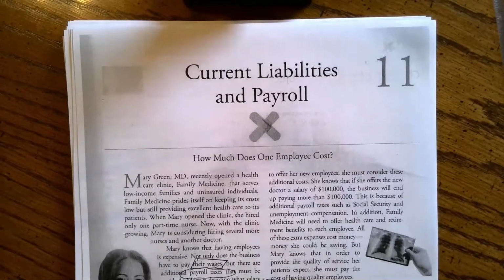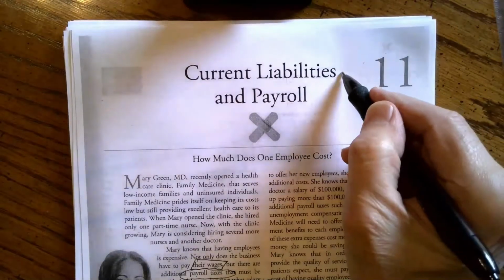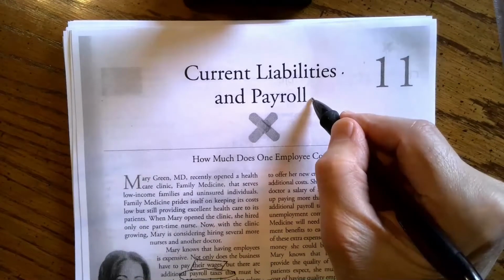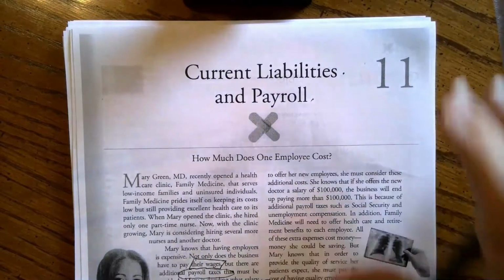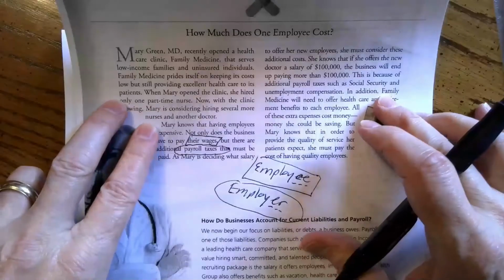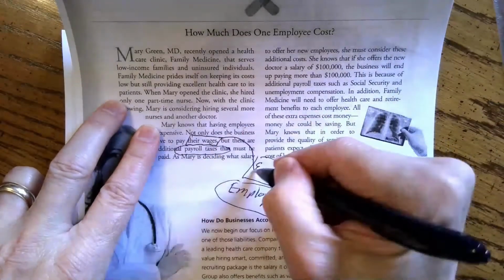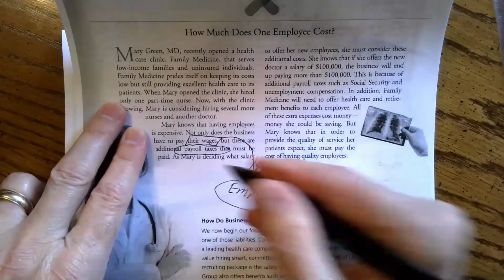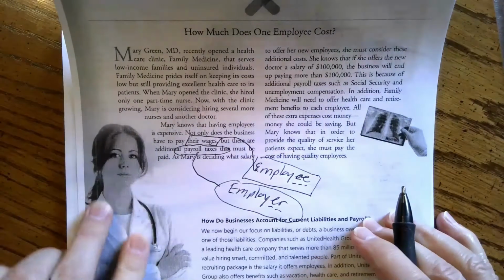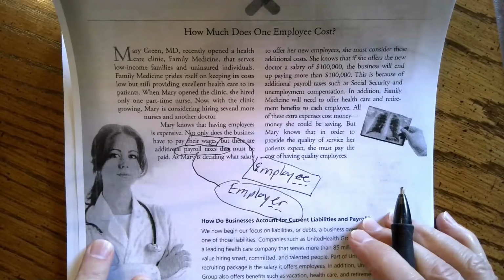Chapter 11, Introductory Comments, Current Liabilities and Payroll, primarily about current liabilities and using payroll as an example that reflects current liabilities. In terms of payroll, employers are responsible for paying wages to their employees and also making payroll tax payments to government agencies.